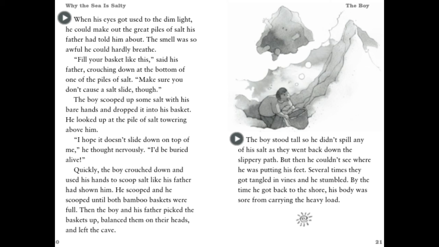The boy scooped up some salt with his bare hands and dropped it into the basket. He looked up at the pile of salt towering above him. I hope it doesn't slide down on top of me, he thought nervously. I'd be buried alive. Quickly, the boy crouched down and used his hands to scoop up salt like his father had shown him. He scooped and he scooped until both bamboo baskets were full. Then the boy and his father picked up the baskets and balanced them on their heads and left the cave.